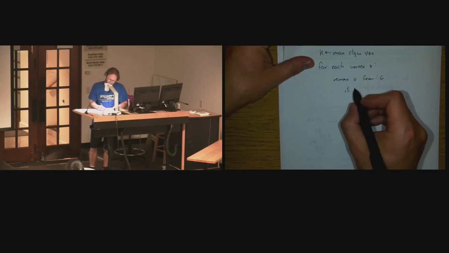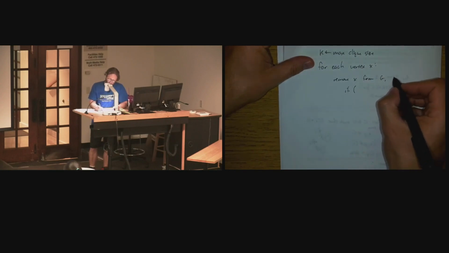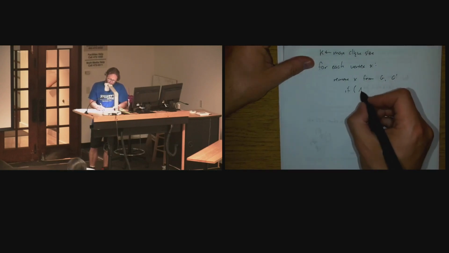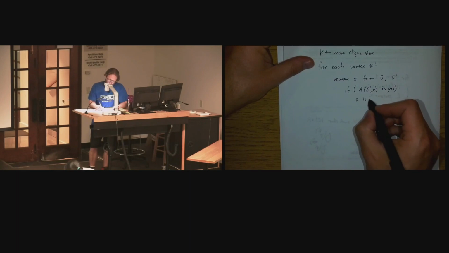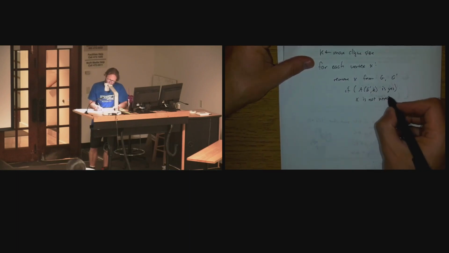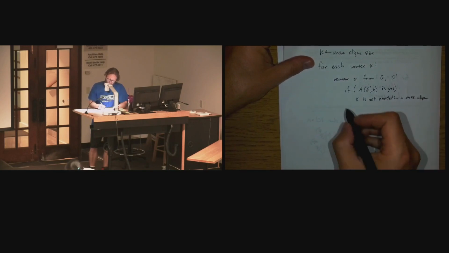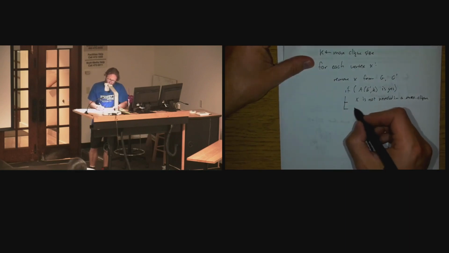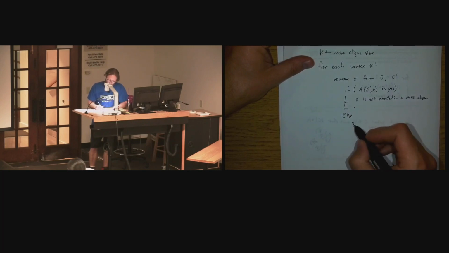So if, call this G prime, if the oracle on G prime, K says yes, then we know that X is not needed in a max clique. Okay? So permanently remove it.